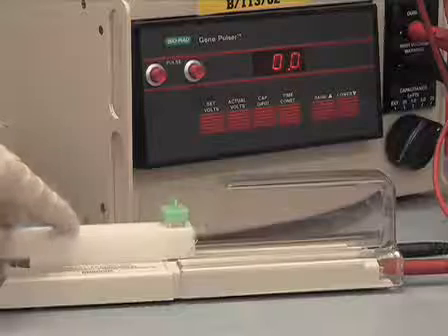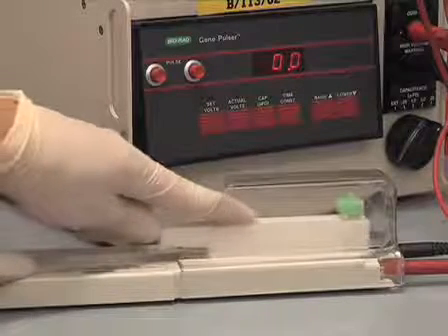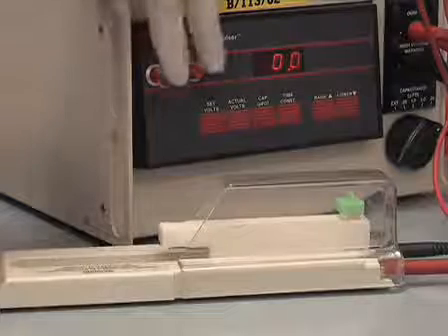Hi, I'm Renan Goude from the laboratory of Tanya Parish from the Center of Infectious Disease at the Barts and the London School of Medicine and Dentistry. Today we will show you a procedure for electroporating mycobacteria.